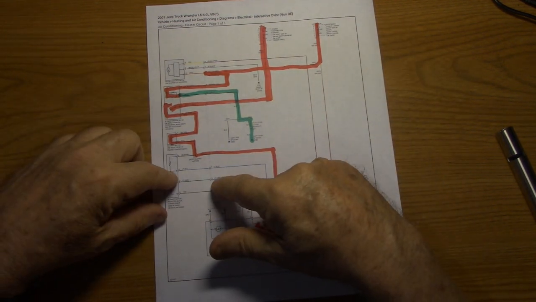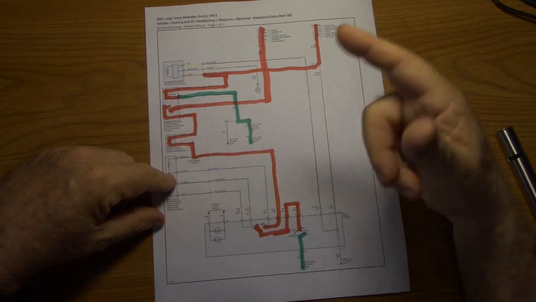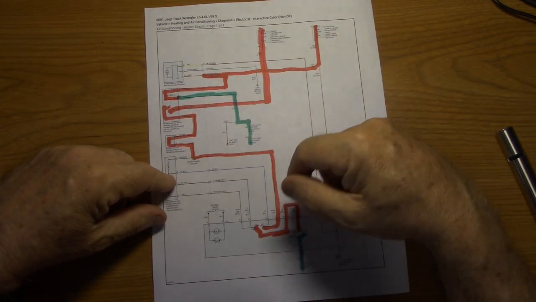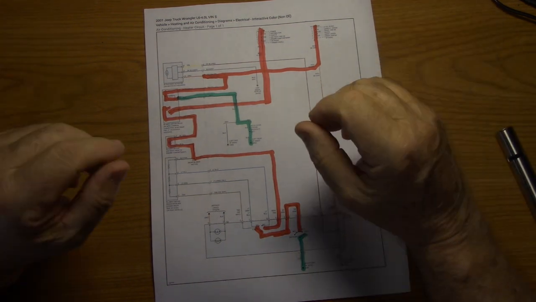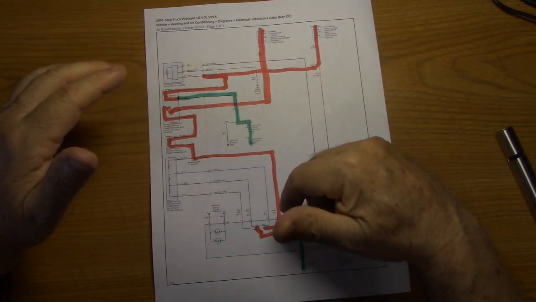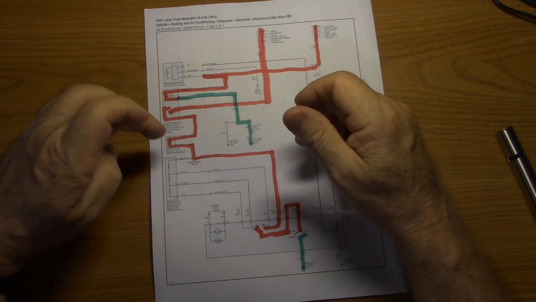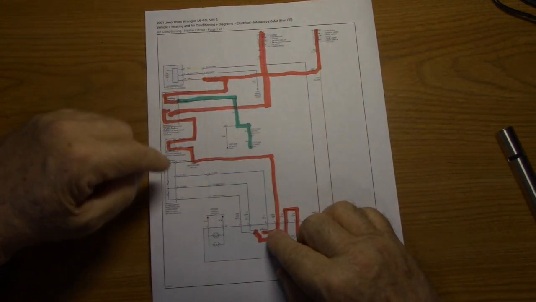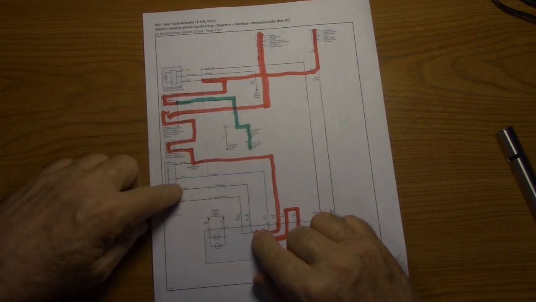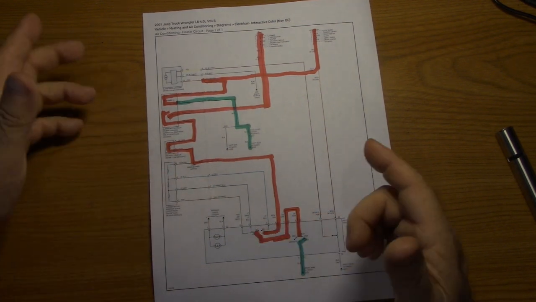That's the ballast resistor. But this just doesn't work at all, so we want to make sure that our power circuit is good and we're getting power all the way through. Then the blower motor should run. Once we make sure that runs and this whole circuit is good, then of course we'll test the ballast resistor for different speeds.